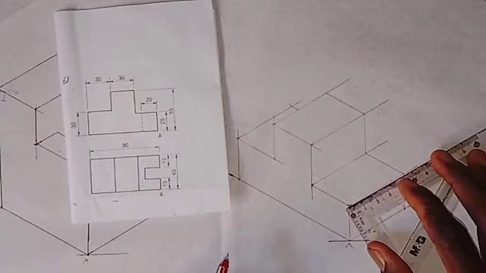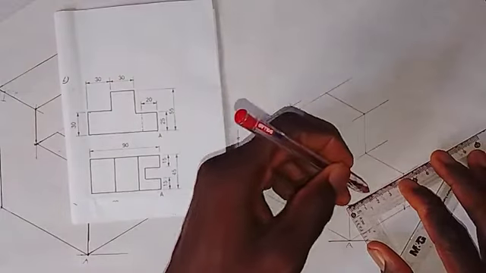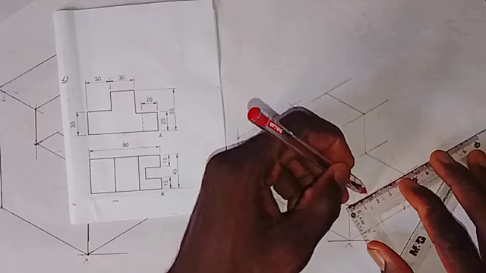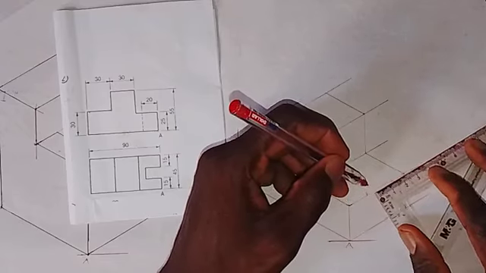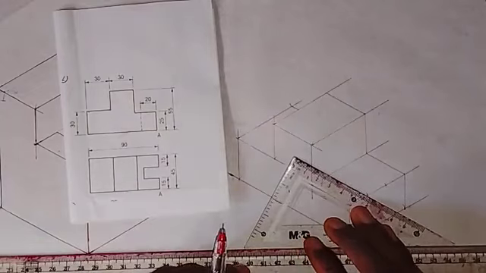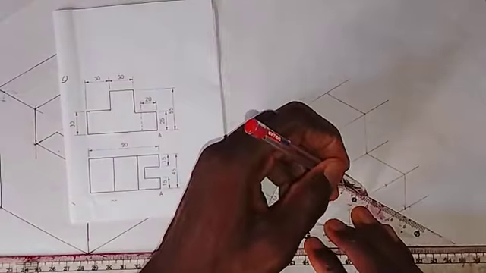So we come to this point here. From this point, take a measurement of 15 millimeters to this side. This is 15 millimeters. Then I will come to this point here and take 15 millimeters from this point forward. So this is 15 millimeters here. From this point, I'm going to draw a line to touch this line.